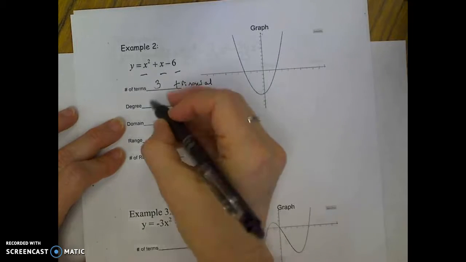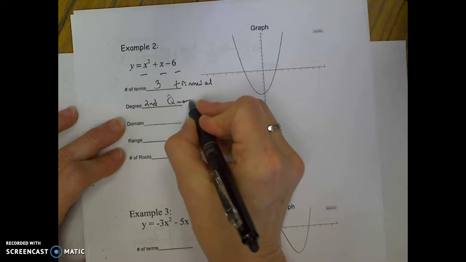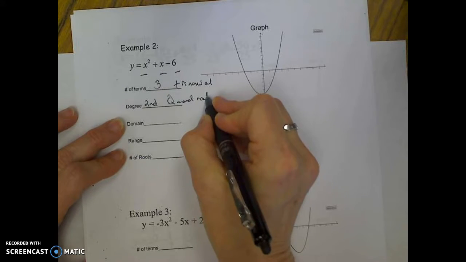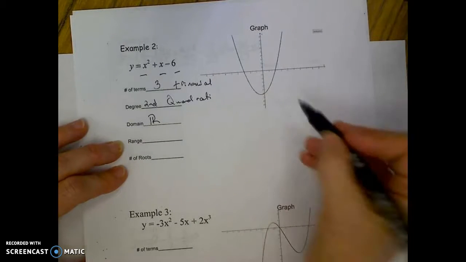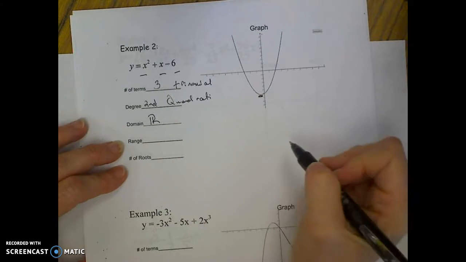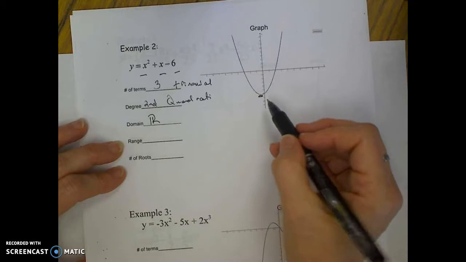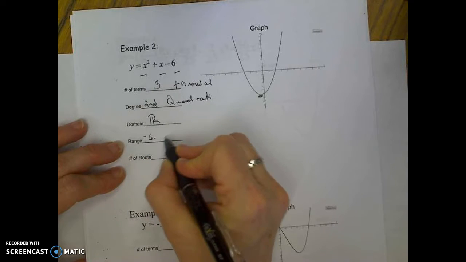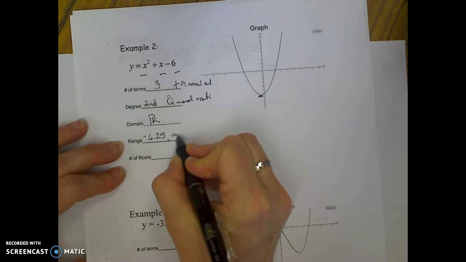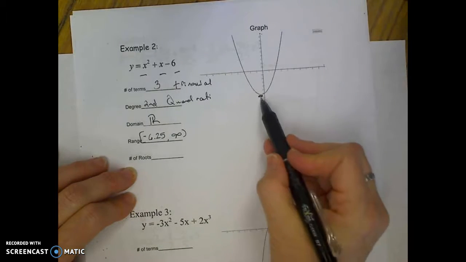And it is a second degree still, so it is quadratic. His domain is always all real for quadratic. His range is based on this vertex. We would have to do a little math, or we could find it in the calculator. It is -6.25 to infinity. Again, those are things we know how to do already.